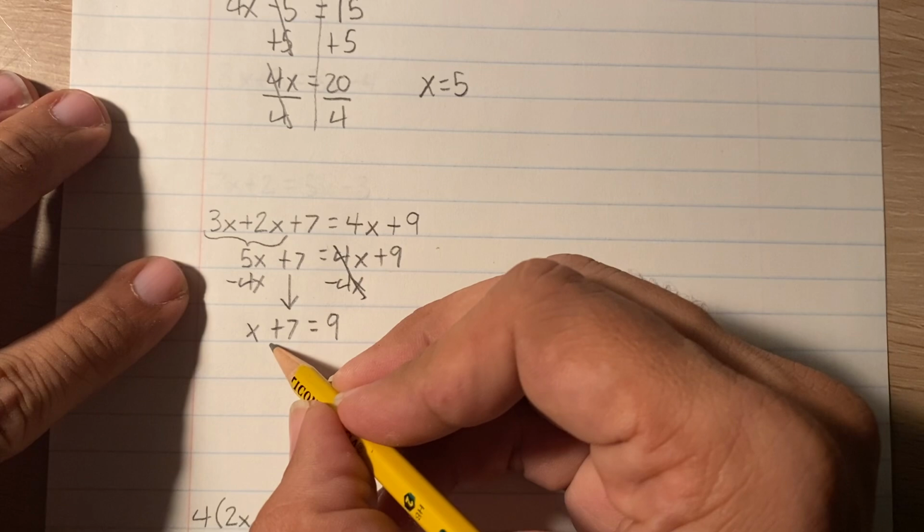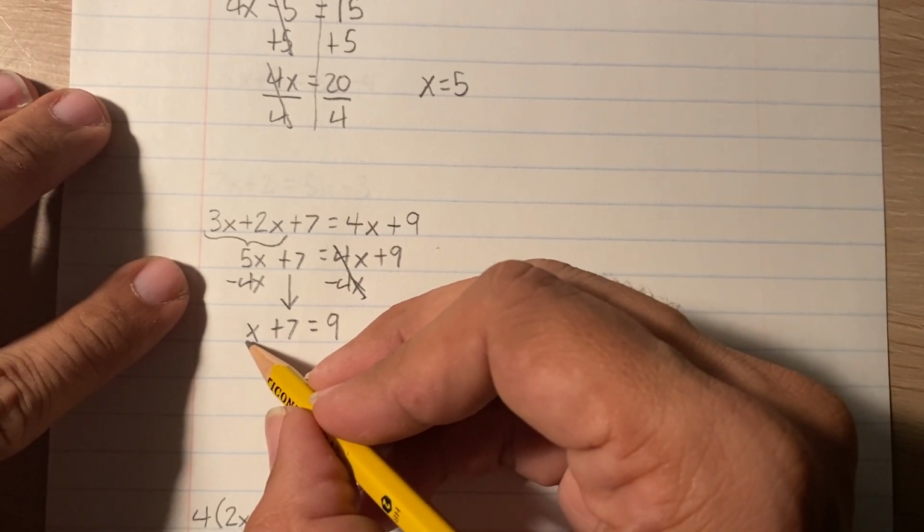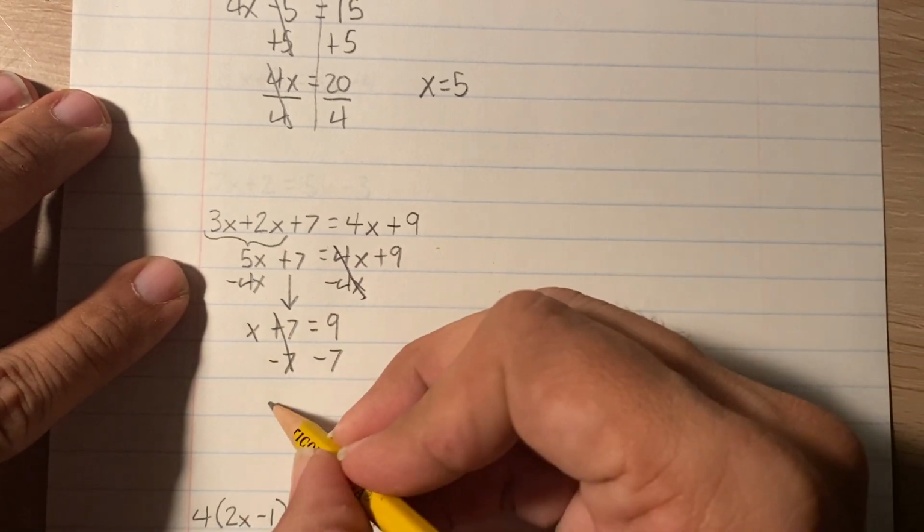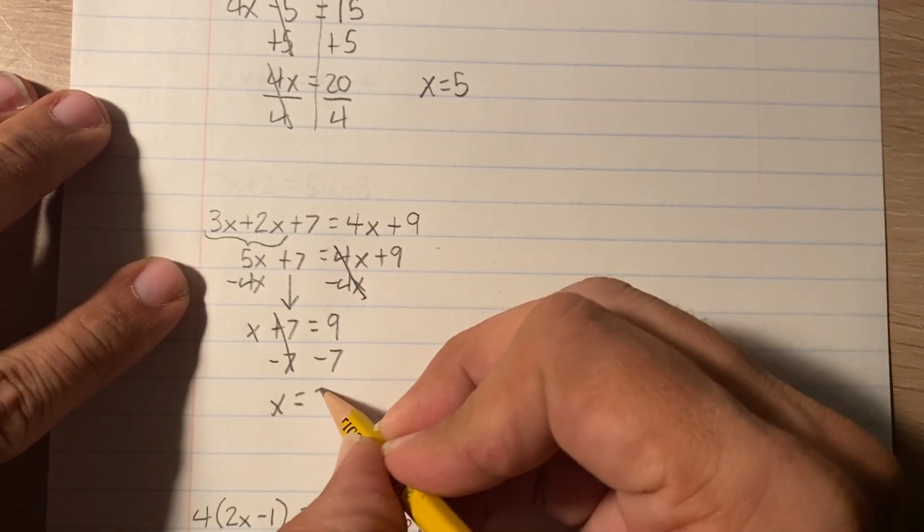Then I'm going to get rid of the 7. It's the only thing happening to the x. So minus 7 gone. Minus 7, x equals 2.